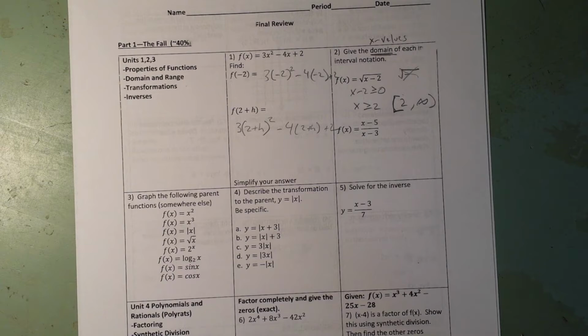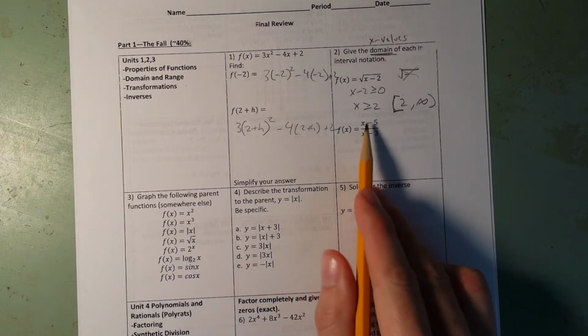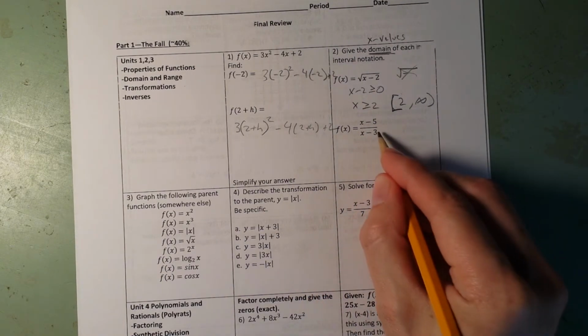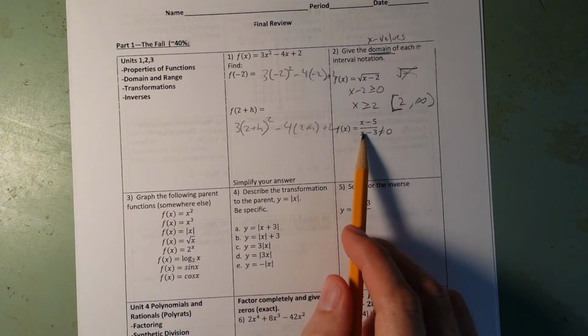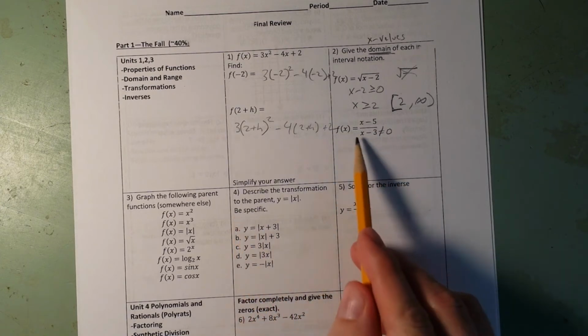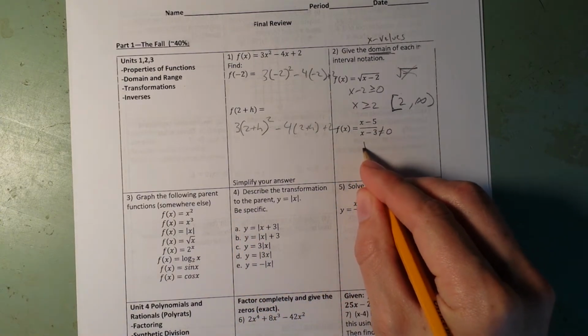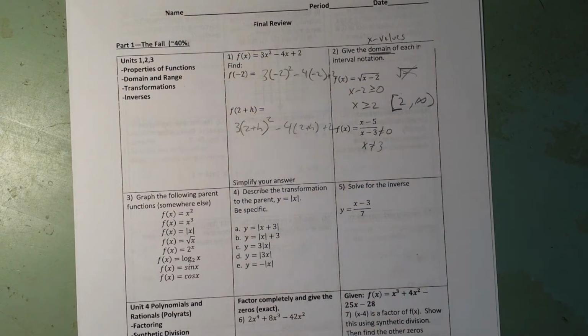Oh yeah, this one. So what bad thing can happen in a fraction? Well, you could have a 0 on the bottom of the fraction. That would be a problem because you can't divide by 0. So what x value would you plug in that would give you a 0? Well, that would be 3. So basically what you have here, x can't equal 3.